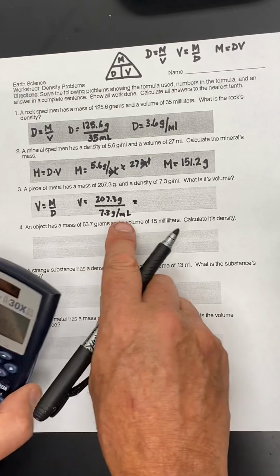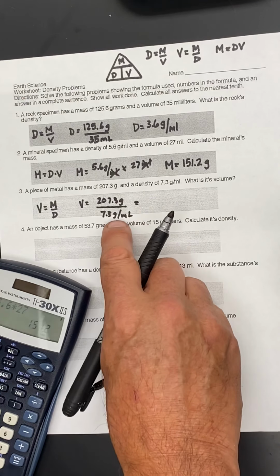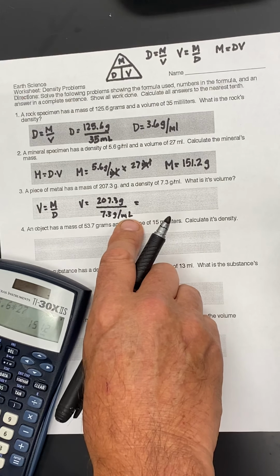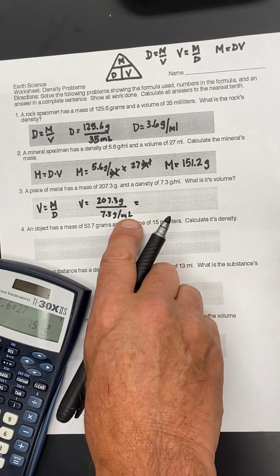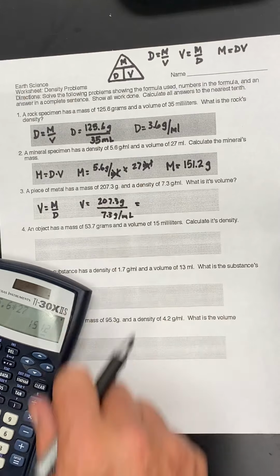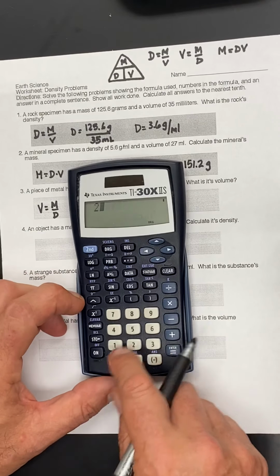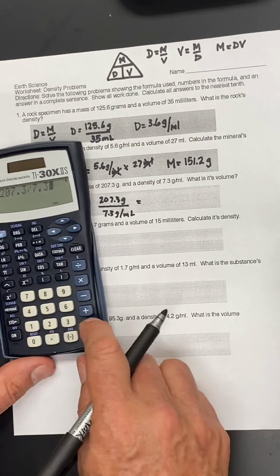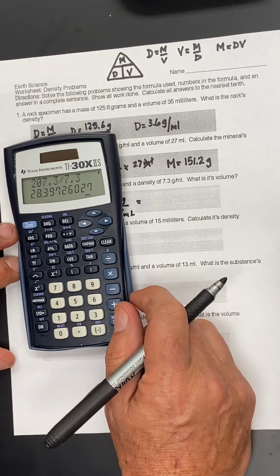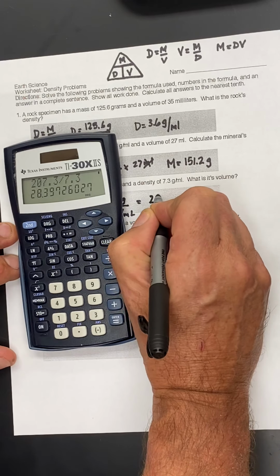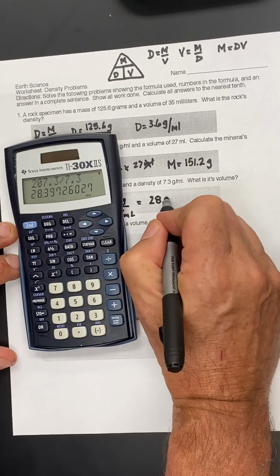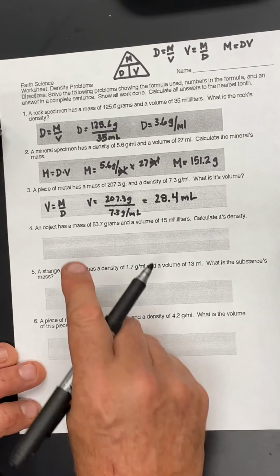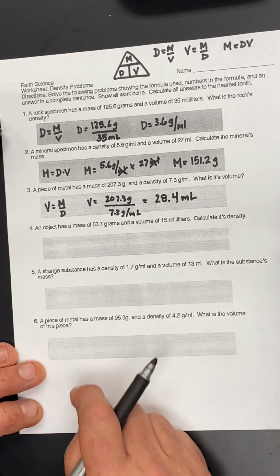Now, an interesting thing happens here. I have a numerator divided by a numerator in the denominator, and I have a denominator left over here. And what happens in this case is the denominator left over here becomes part of the answer's numerator. 207.3 divided by 7.3 gives me a value of 28.39, and as we said, we were going to round to the nearest tenth, so 28.4, and the answer would be in terms of milliliters. So the volume here was equal to 28.4 milliliters.